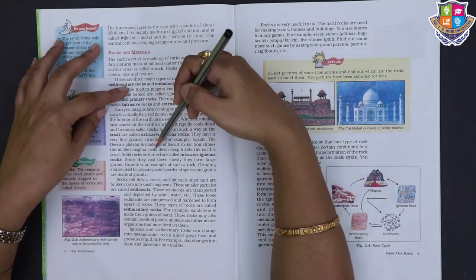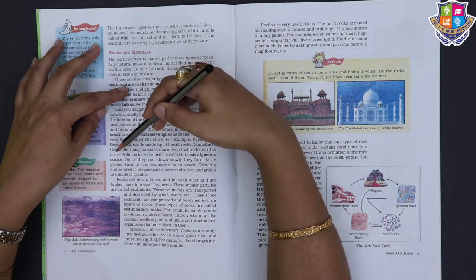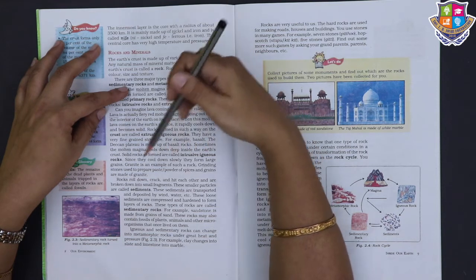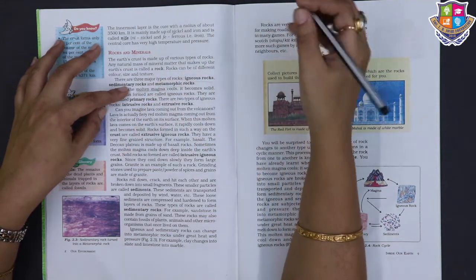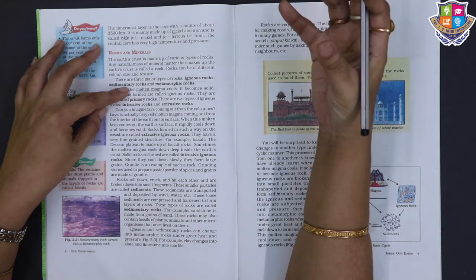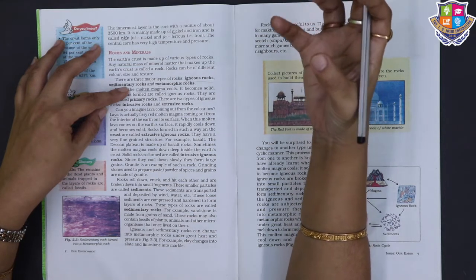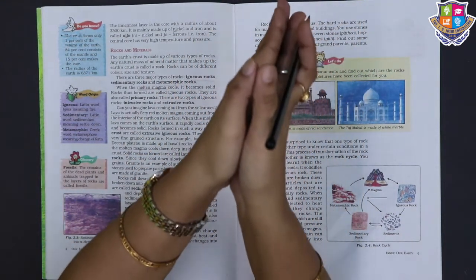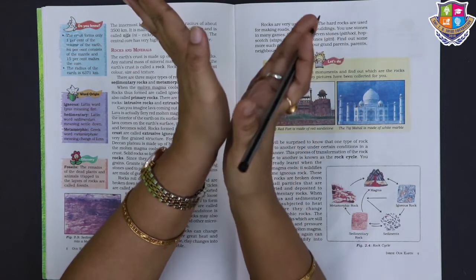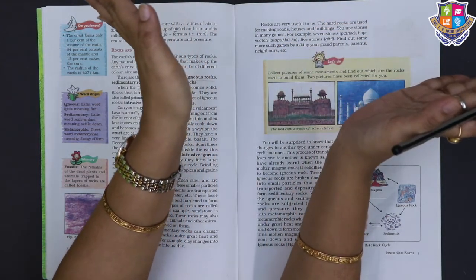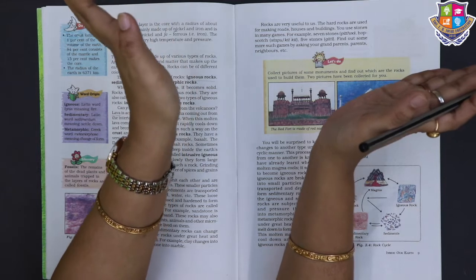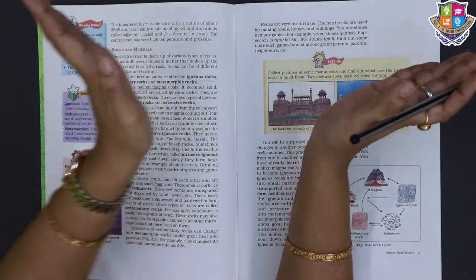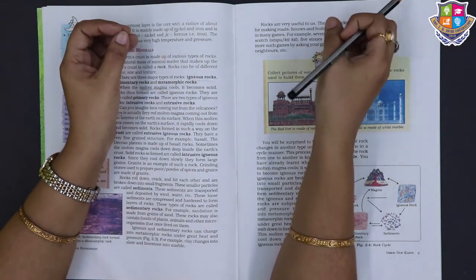Sometimes the molten magma cools down deep inside the earth's crust. Solid rocks so formed are called intrusive igneous rocks. Sometimes the lava melts inside the earth's crust. It breaks the earth and keeps on spreading inside the earth's crust only, and that cooling down and spreading inside the earth's crust is known as intrusive igneous rock.